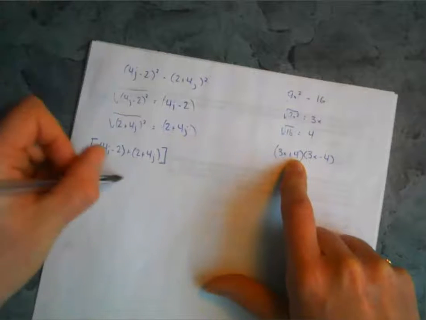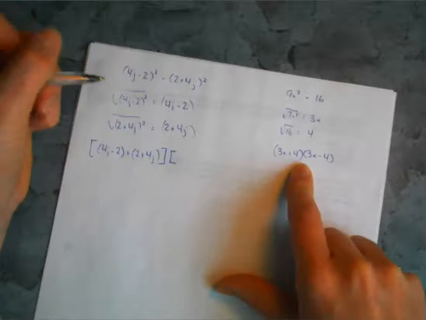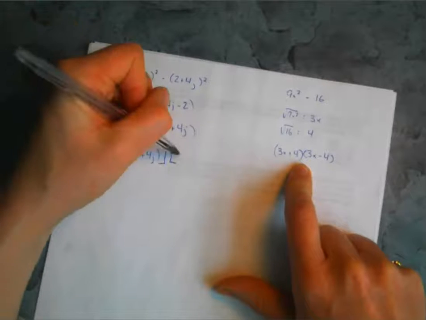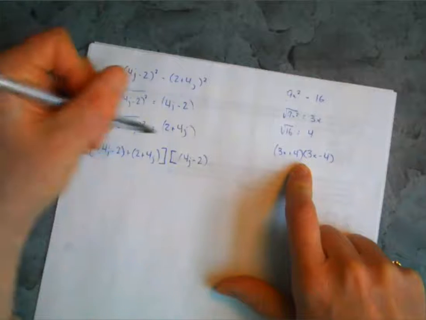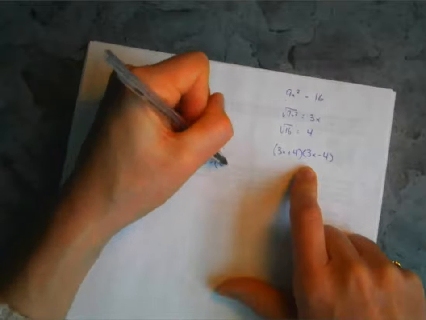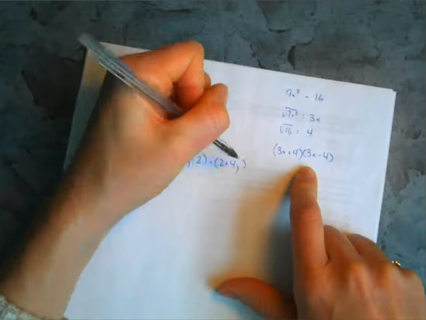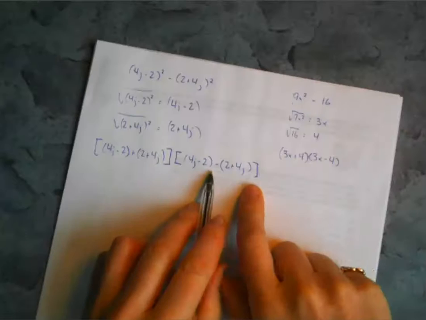All of that is together in our first bracket. And then in our second bracket, we're going to have our first term, 4j minus 2, and instead of plus this time, minus our second term, which is (2 plus 4j). Okay, all right, so that's everything in there.